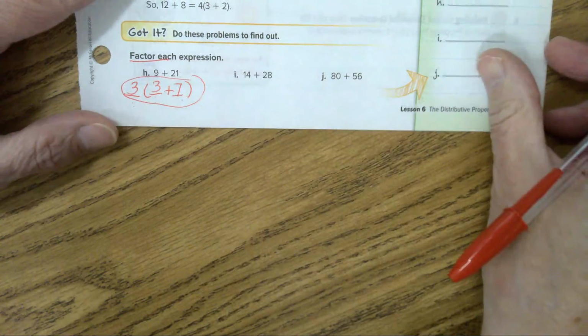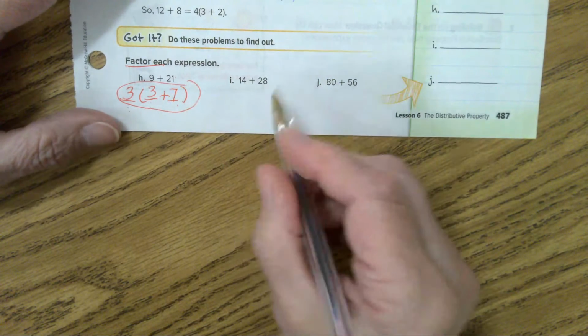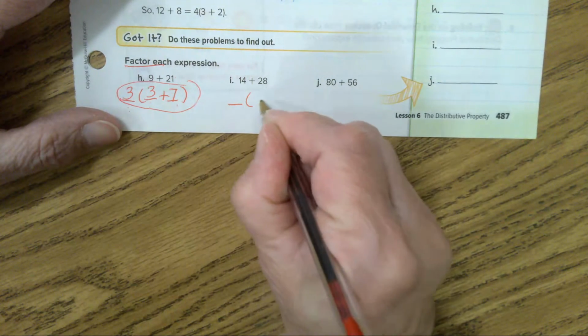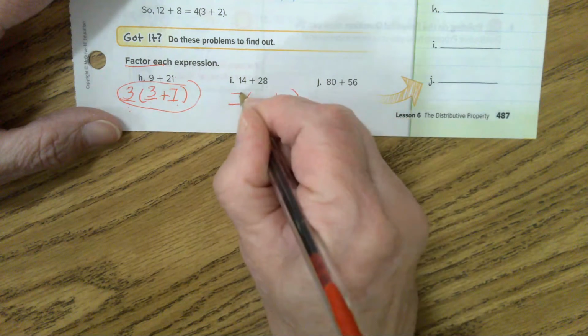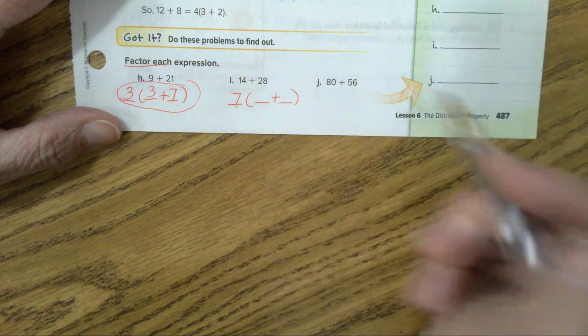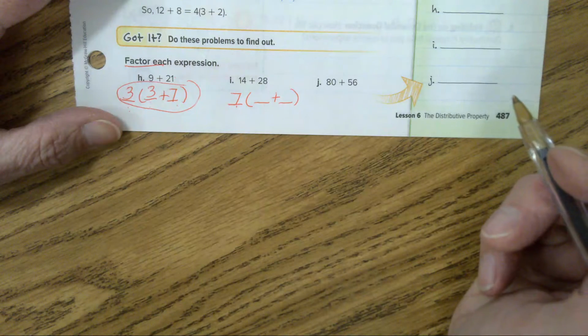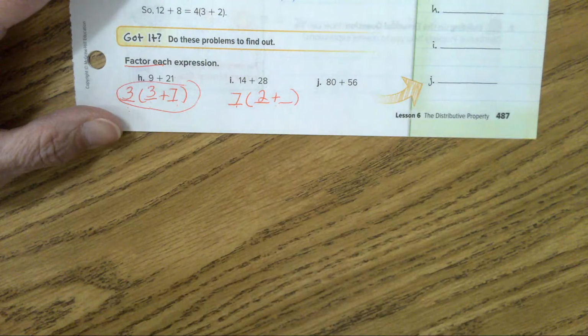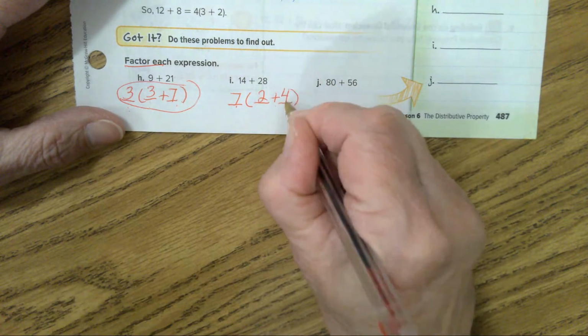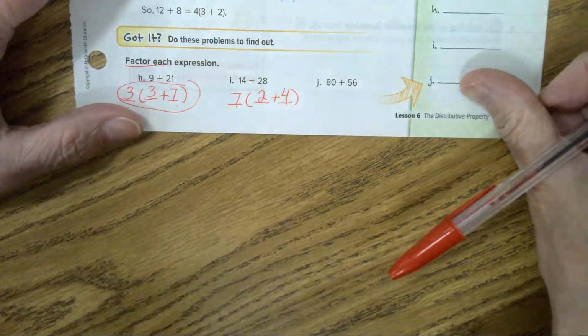Okay? What will divide a 14 and a 28? 7, yeah. I'm going to set it up. 7. 7 times what is 14? 2. 7 times what is 28? Any questions on how to factor? This is really easy, isn't it?